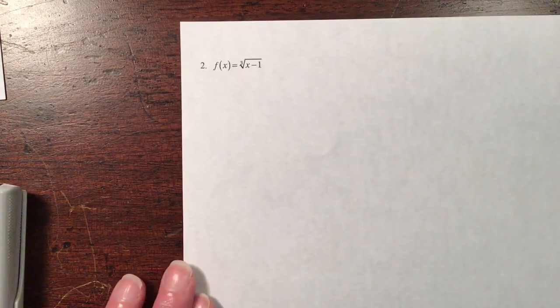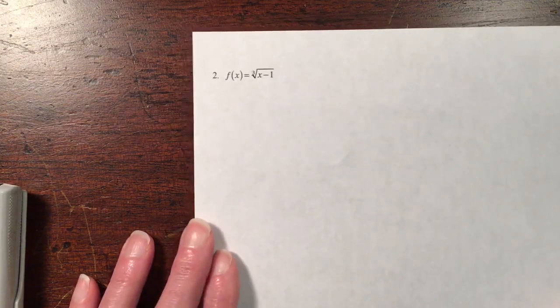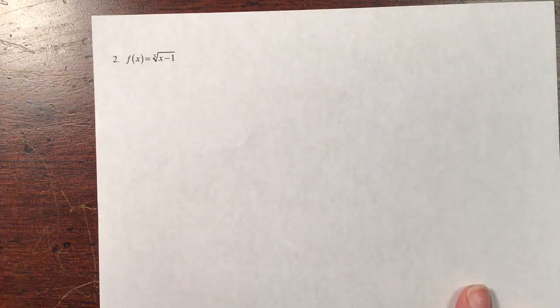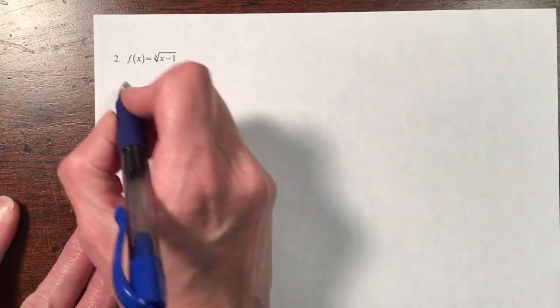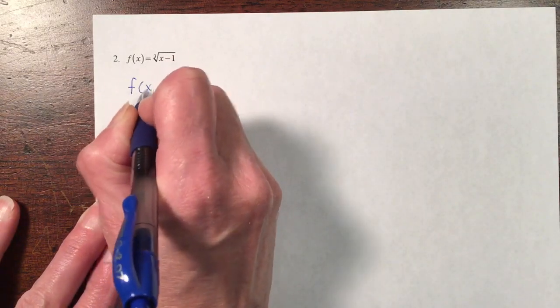Let's look at something with a square root sign or a radical. If we look at our next example, f of x equals the cube root of x minus 1. When I look at this function and I'm deciding what to do to find the derivative, I know right away I can't take the derivative of a radical sign.